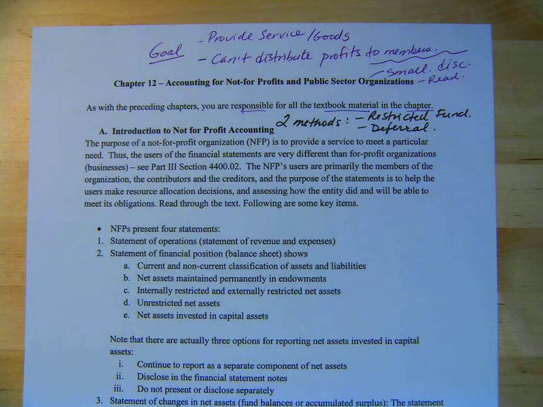Okay, that was my little blurb for not-for-profits. So you can tell they're near and dear to my heart.